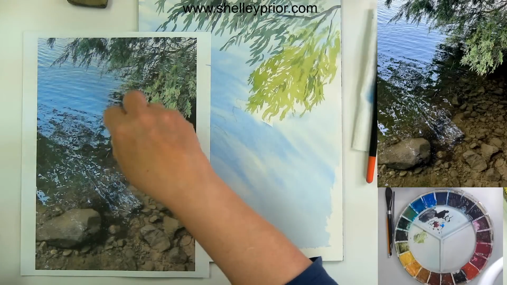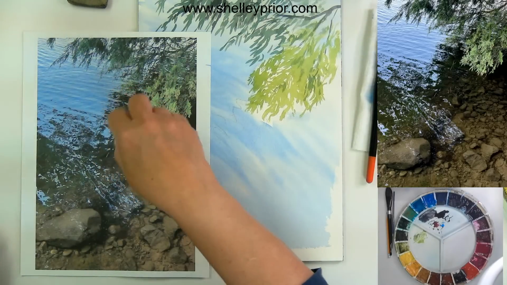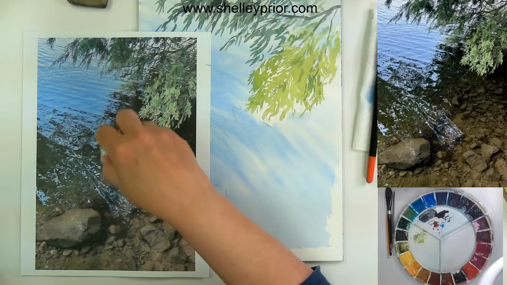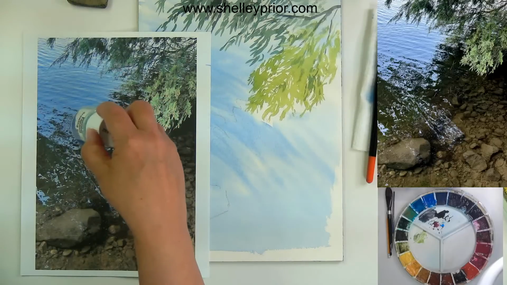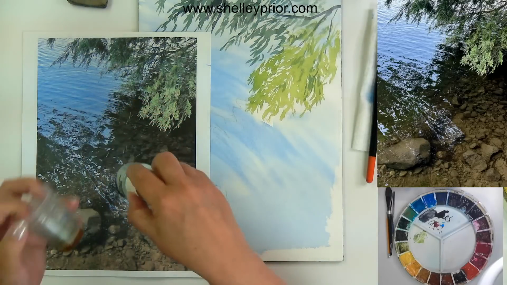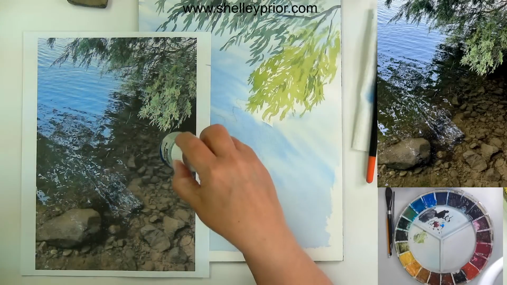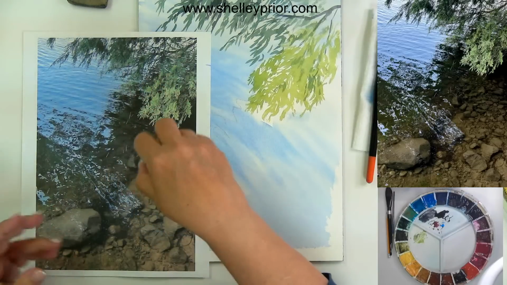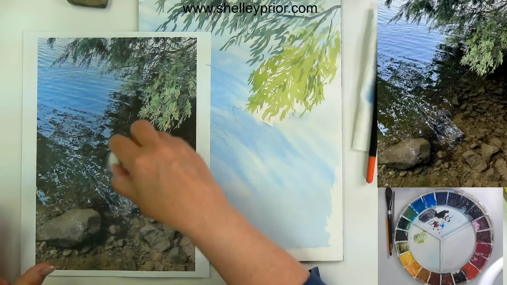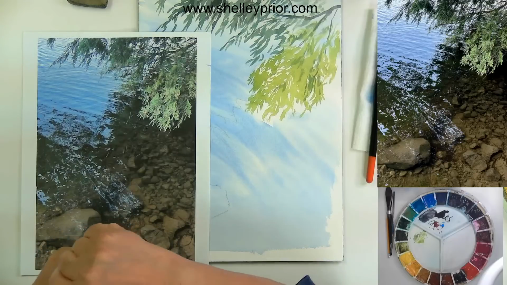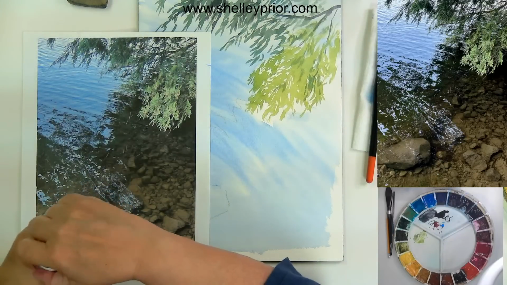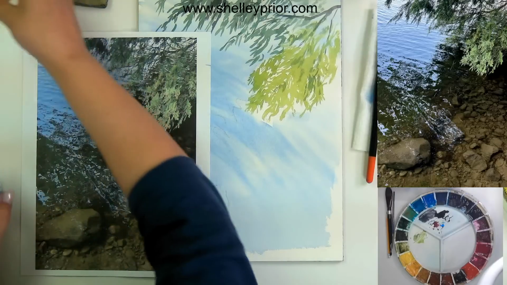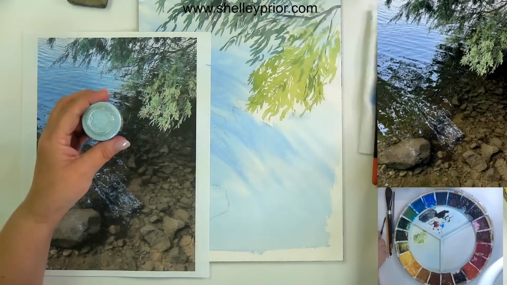Sometimes you have white masking fluid, which is fine. But what I would suggest is put it into a little cup, like one of these little tea cups, and add just a couple of drops of something like cobalt blue, because that will make it a lot easier to see on the paper. Okay, I do have a bubble right on top.